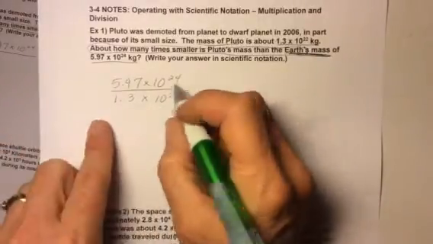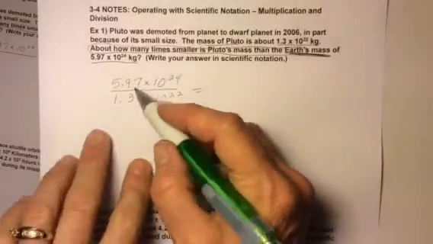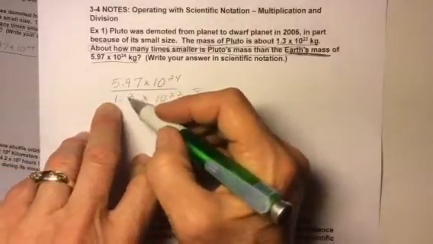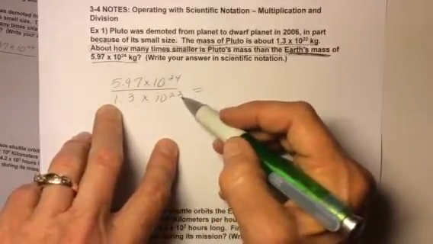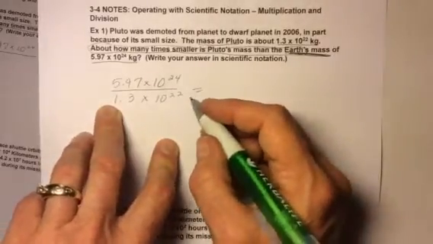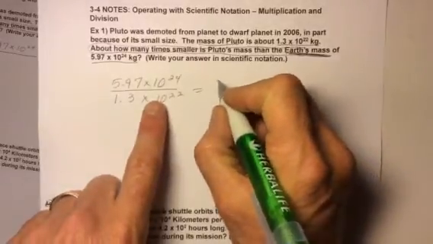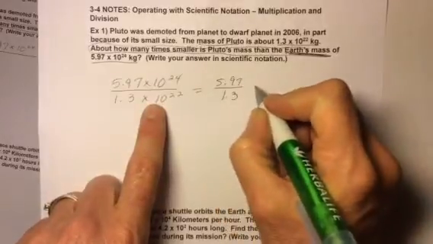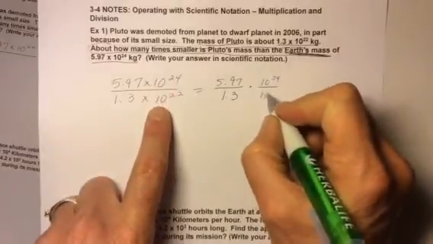So what we can do, since these are both factors, because there's a times sign between them, is split them up. I can just divide 5.97 by 1.3, and I can divide 10 to the 24th by 10 to the 22nd, and then I'll have my answer. And if I need to, I can rearrange it to put it in scientific notation. So we're going to split this up and say 5.97 divided by 1.3, and then times 10 to the 24th divided by 10 to the 22nd.